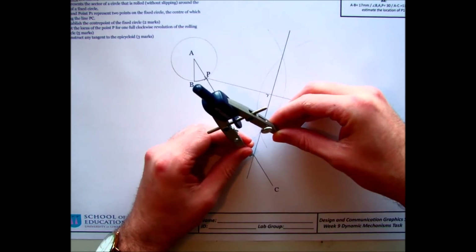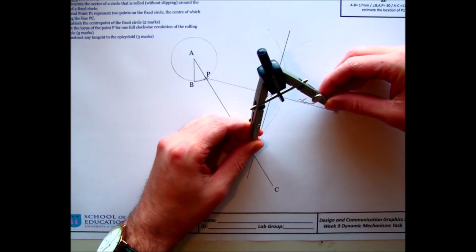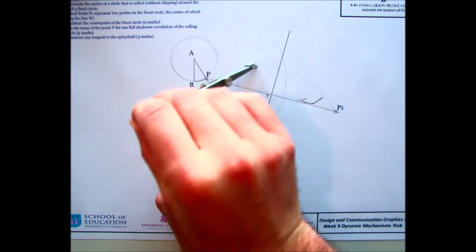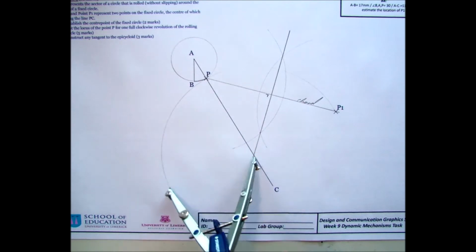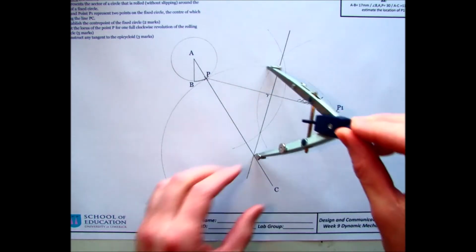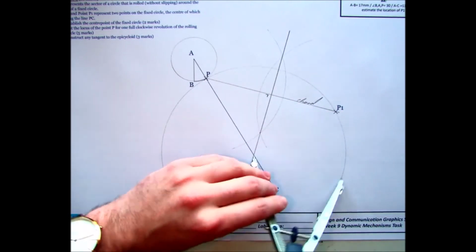So now if I extend my compass out to P1 and draw the circle, it should go through both of them, like so. I don't have to draw my full circle, I'm just going to draw as much as I can fit on the page.